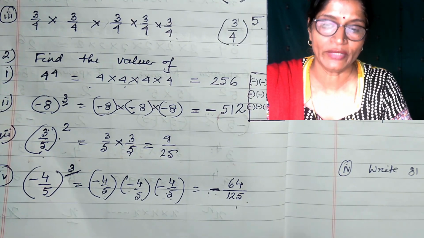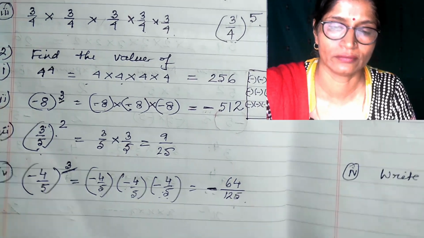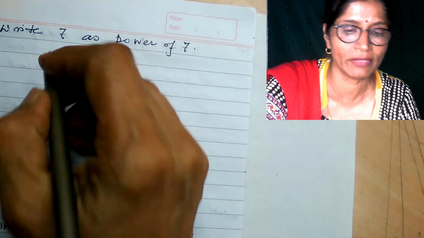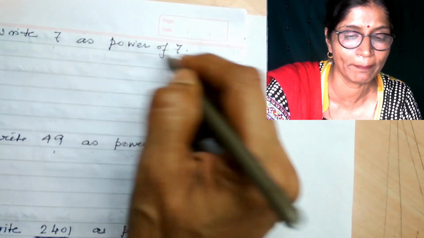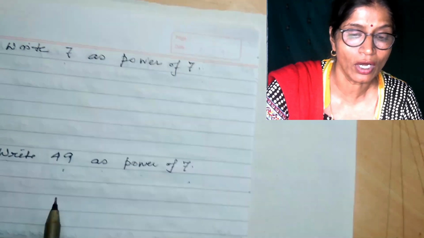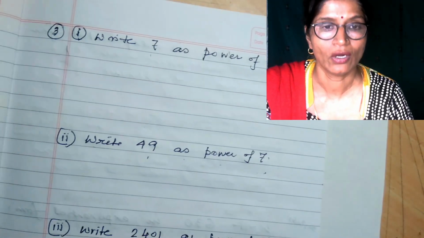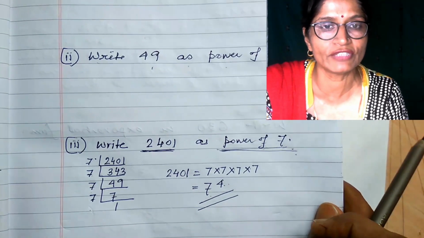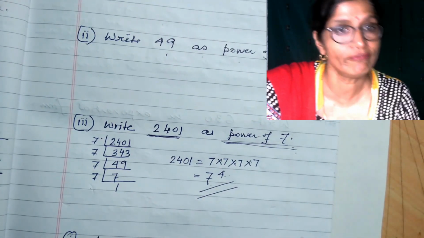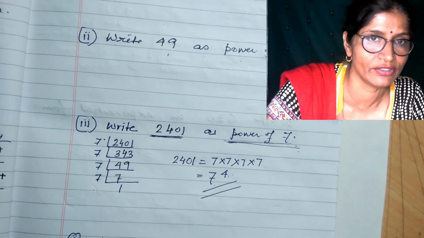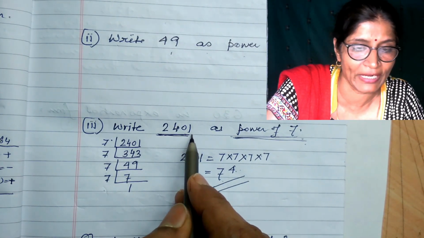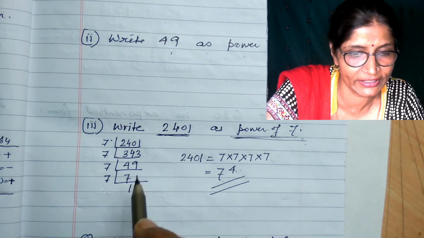Okay. Now next is that we have to write, suppose a number is given to you and you have to write 7 as a power of 7, or 49 as a power of 7, or 2401 as a power of 7. So what you will do, first you have to prime factorize whatever number is given to you. So here 2401 is there. What I will do? Prime factorization method, I will factorize it.